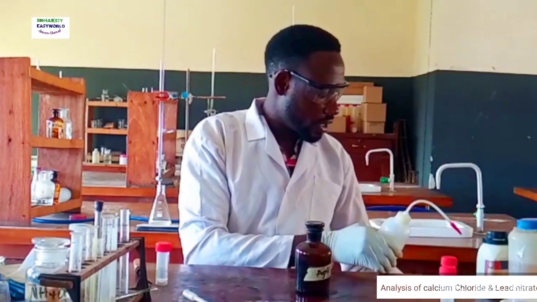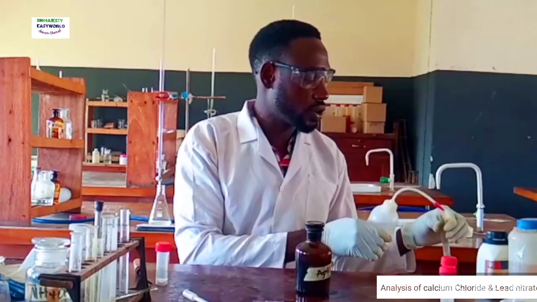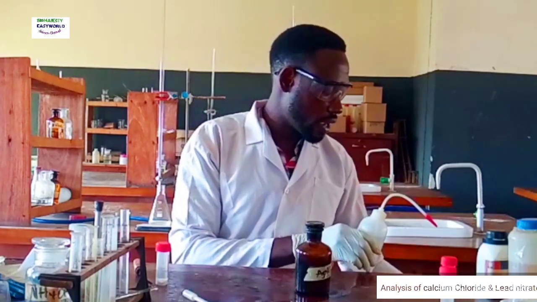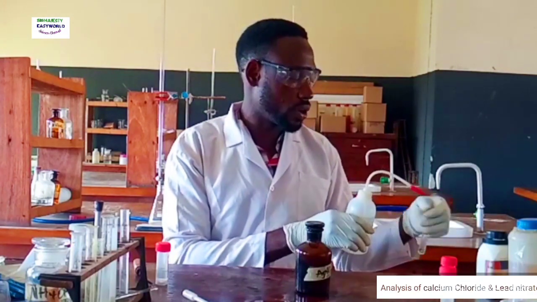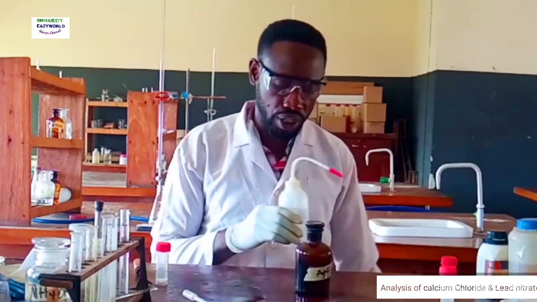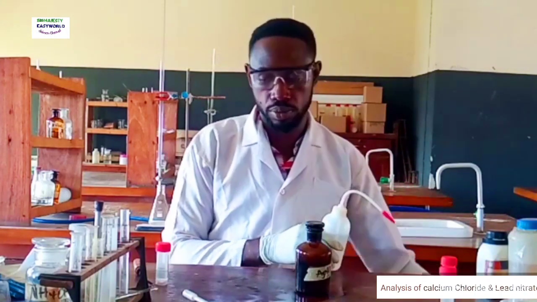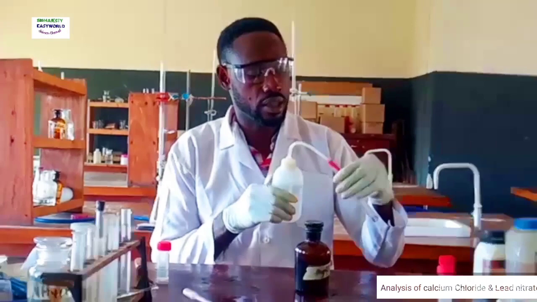With silver nitrate, you just add silver nitrate followed by excess aqueous ammonia. That will confirm the presence or absence of chloride ion. With lead nitrate, you heat and allow to cool, but with silver nitrate, you don't need to heat; rather, you need to follow it up by adding excess aqueous ammonia.